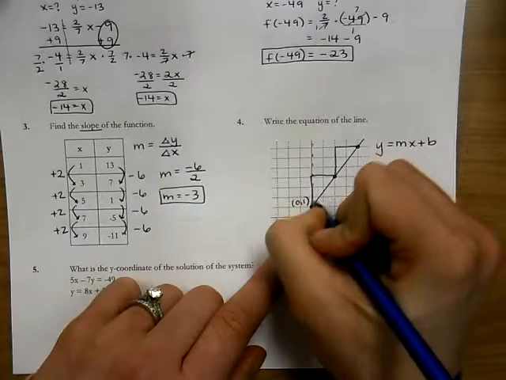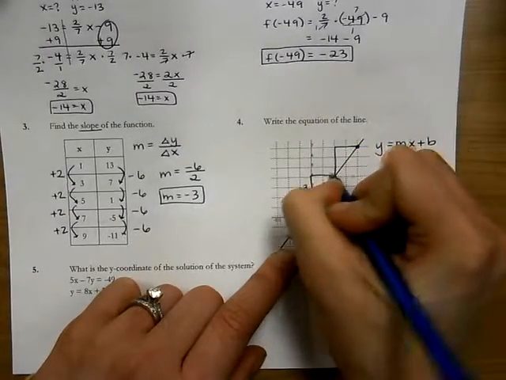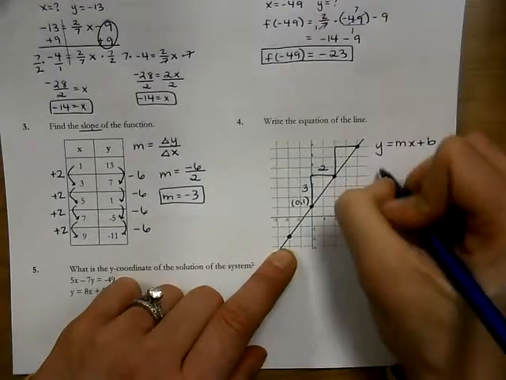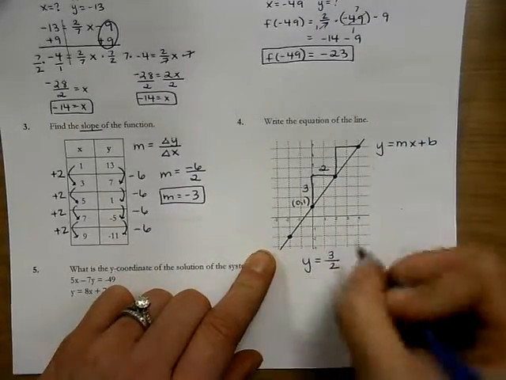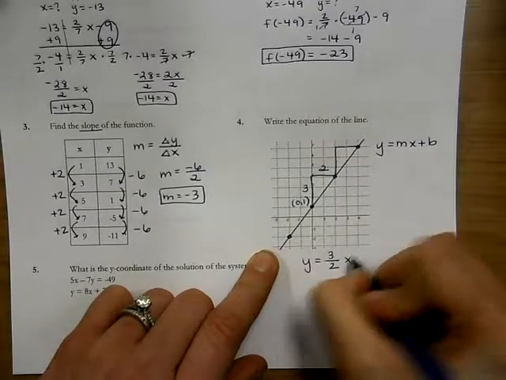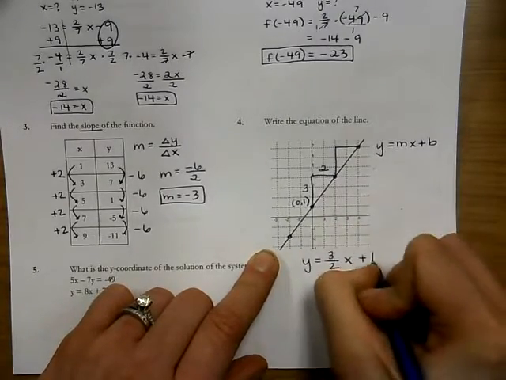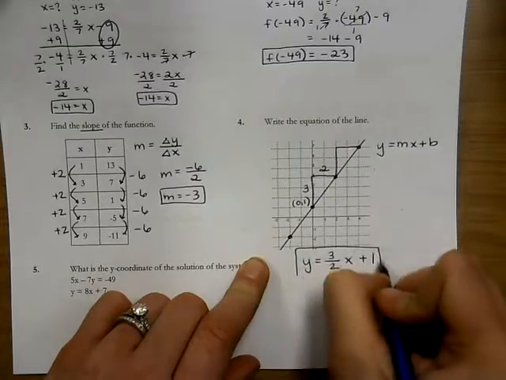So my rise, I go up 3, which is a positive 3. I go right 2, which is a positive 2. So my slope would be a rise 3 and a run 2. It should be positive because I have an increasing function. And my b, because the y-intercept was 0, 1, will be 1. So here's my equation.